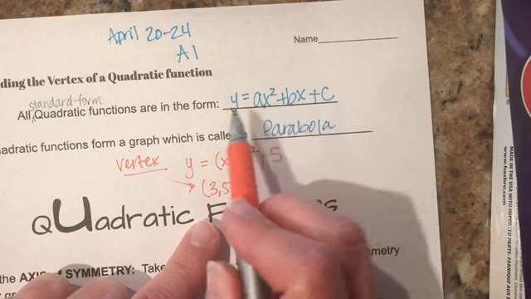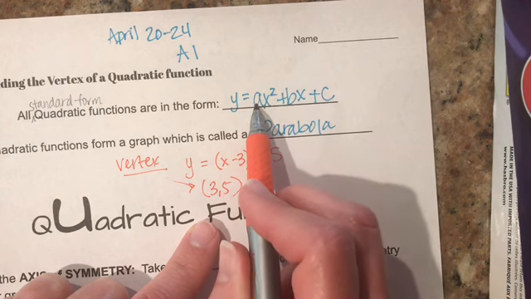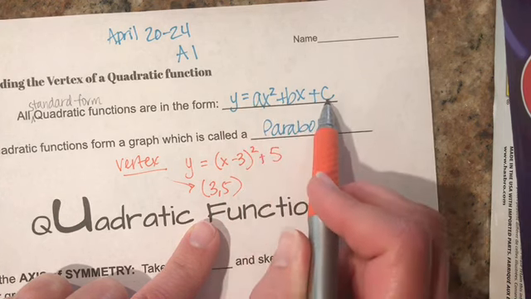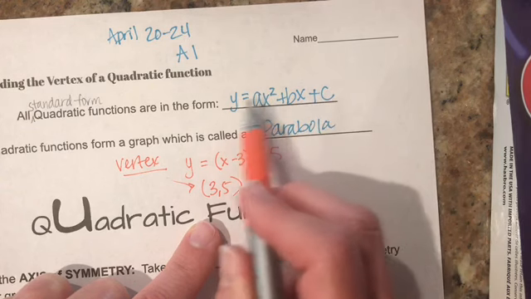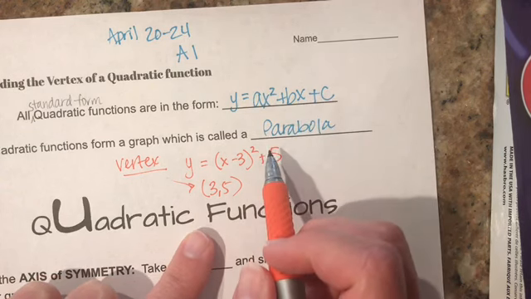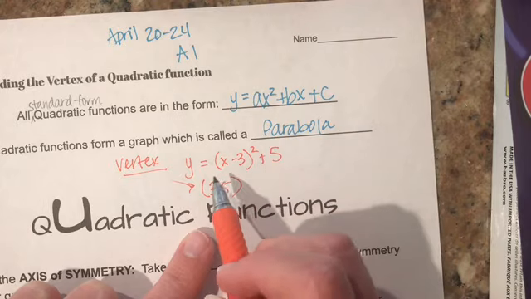But a lot of times quadratic equations are written in this form, and there's going to be a number in place of A, a number in place of B, a number in place of C. If you would type it into Desmos, you'll see that it forms a parabola just like these two. It's just a different form.